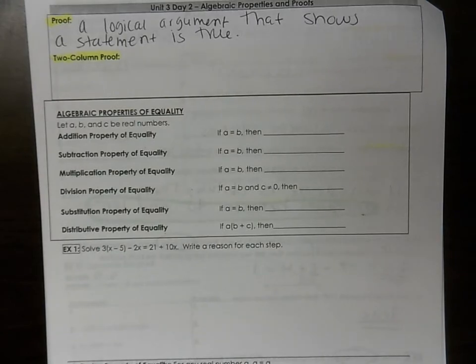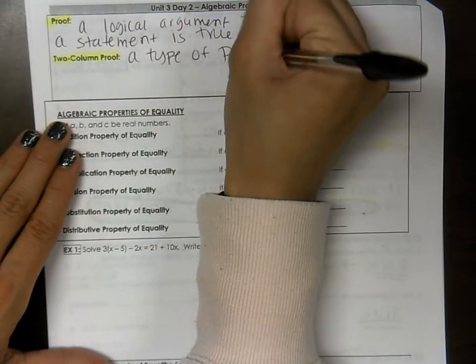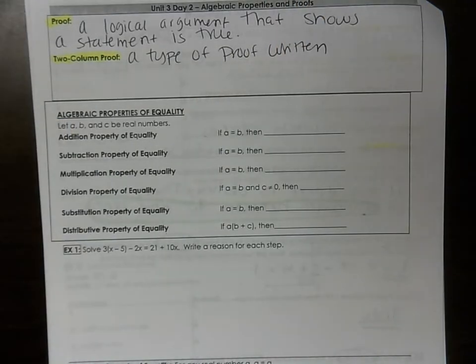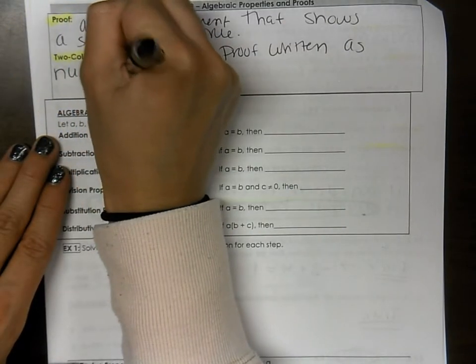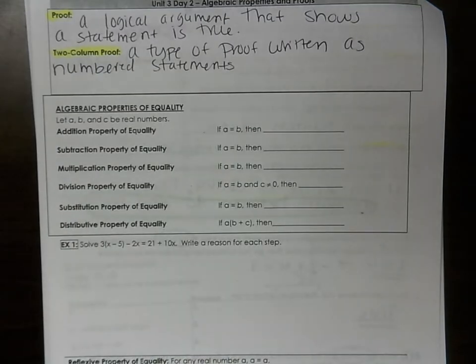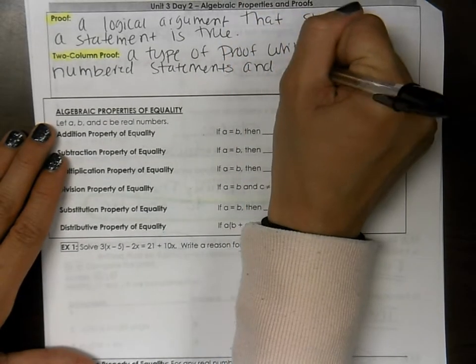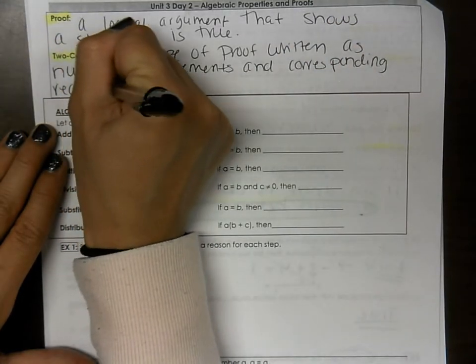So a two-column proof is a type of proof that is written as numbered statements. Our statements, at least for today, are going to be parts of an equation, so we're going to be solving equations today. And we're also going to have corresponding reasons.